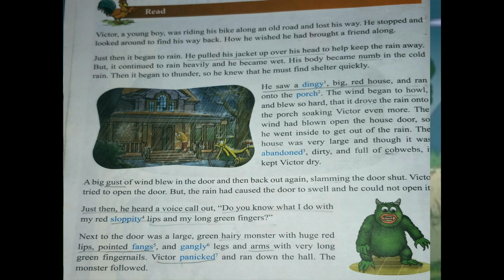The wind began to howl and blew so hard that it drove the rain onto the porch, soaking Victor even more. The wind had blown open the house door, so he went inside to get out of the rain. The house was very large, and though it was abandoned, dirty, and full of cobwebs, it kept Victor dry.